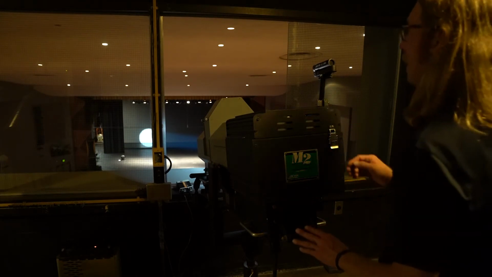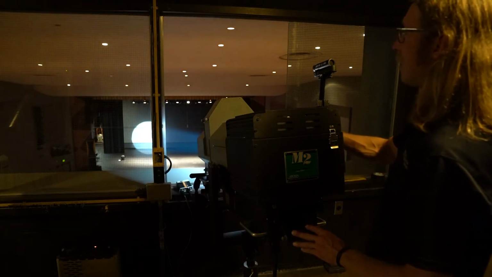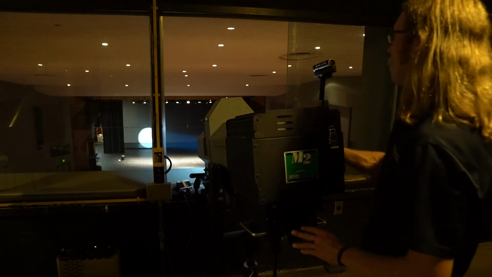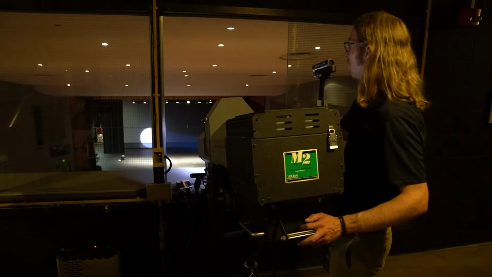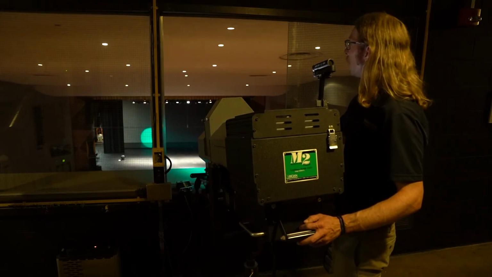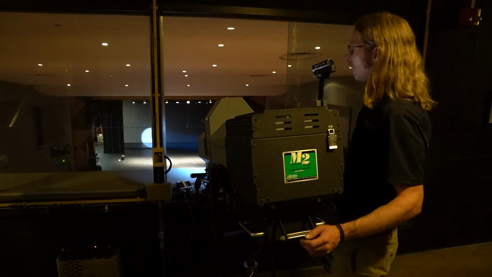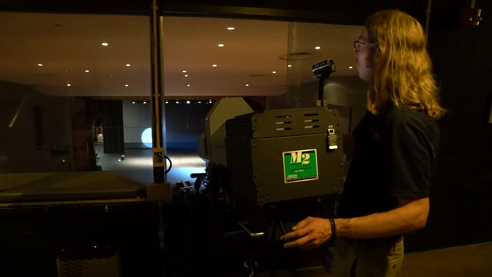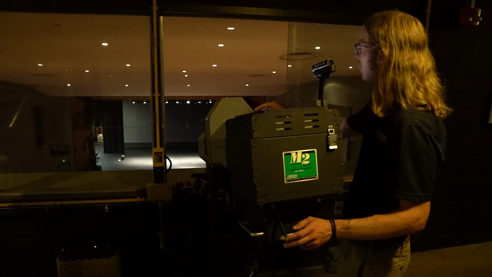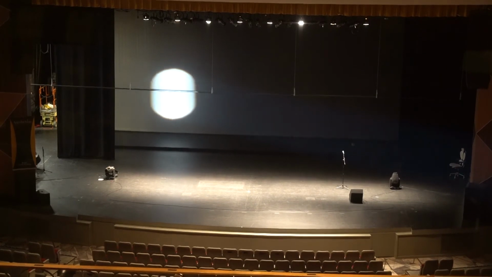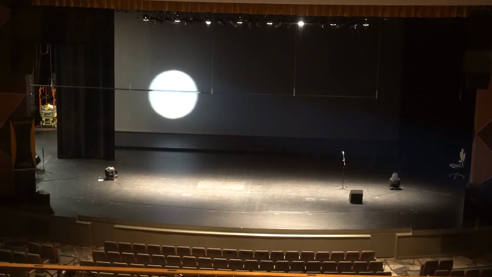Spotlights are capable of doing lots of things. You can change the size of the beam. You can also change the color. They also have the ability to do slow fades. Our spotlights can also do both vertical and horizontal closing.